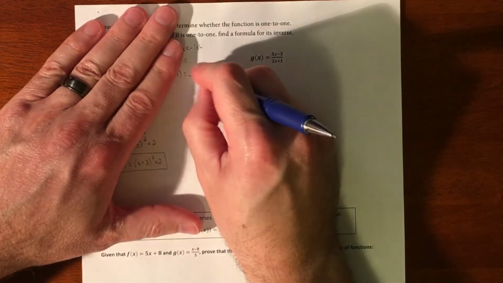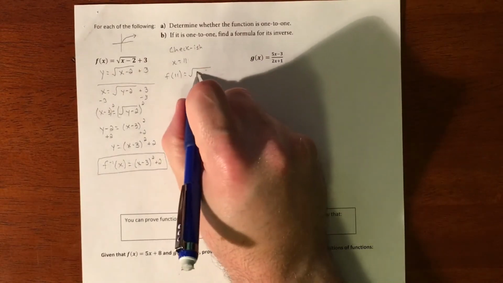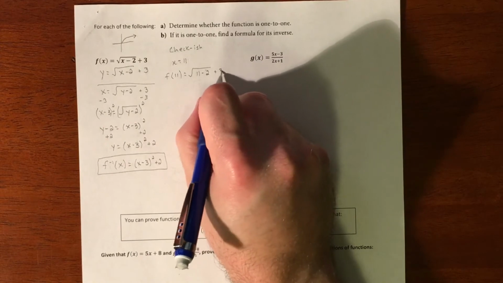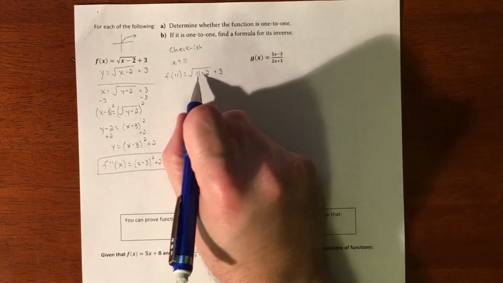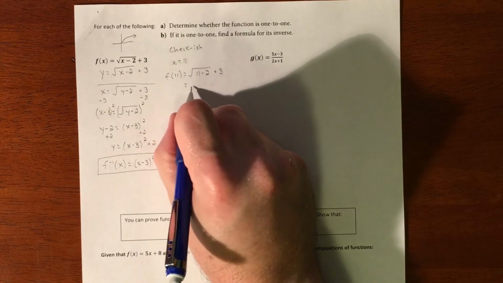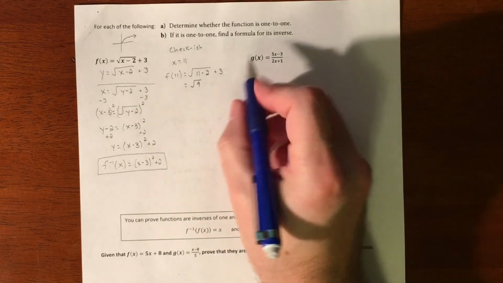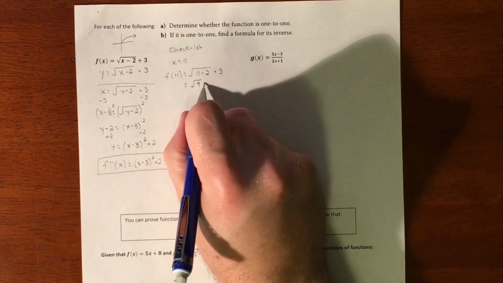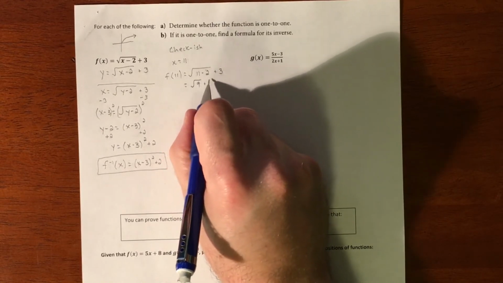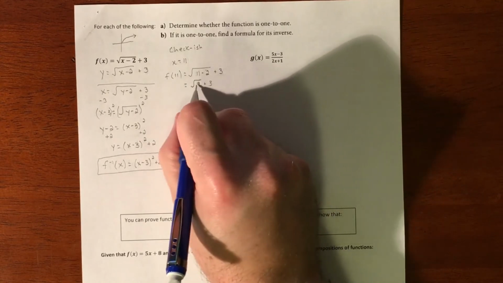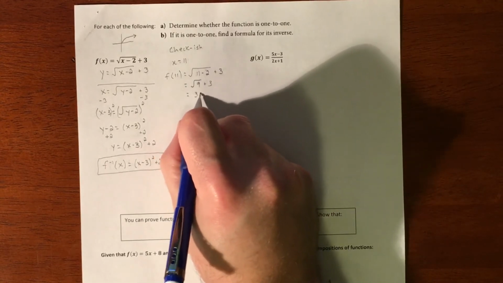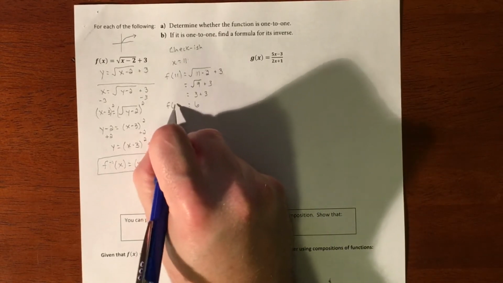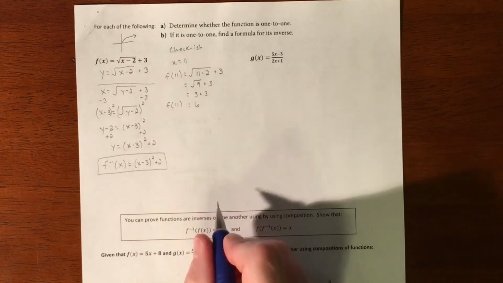Our x is going to be replaced with an 11. And there's a reason why I chose 11. I mean, there's other numbers I could have chosen, but I'm trying to make this as straightforward as possible. And 11 minus 2 is 9, and the square root of 9 is a perfect square. So I could pick all sorts of different numbers, but I just want to make this as easy as possible. So I'm going to pick a number that when you subtract 2 from it, it makes a perfect square. So square root of 9 is 3, plus the 3 gets us a 6. So we plugged in an 11 and we got out a 6.